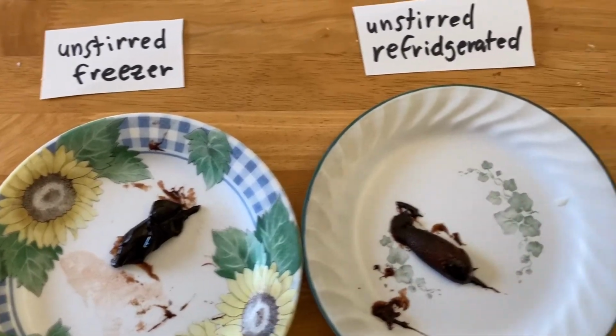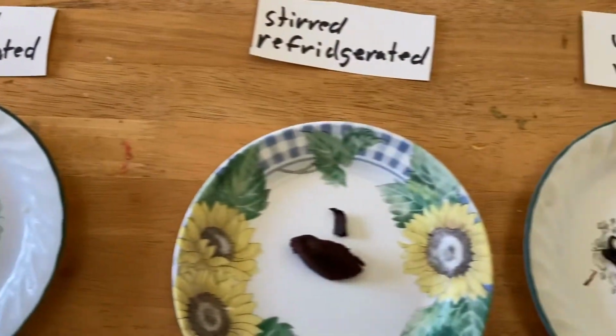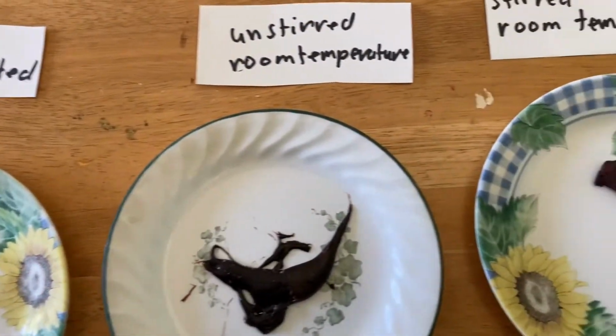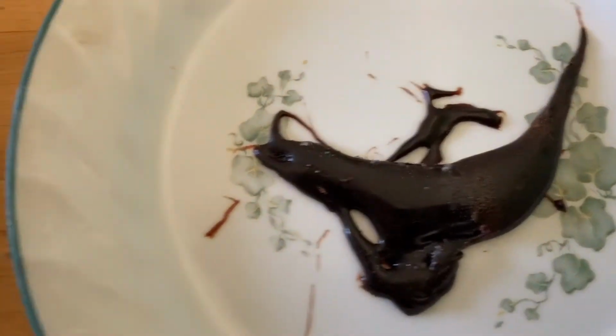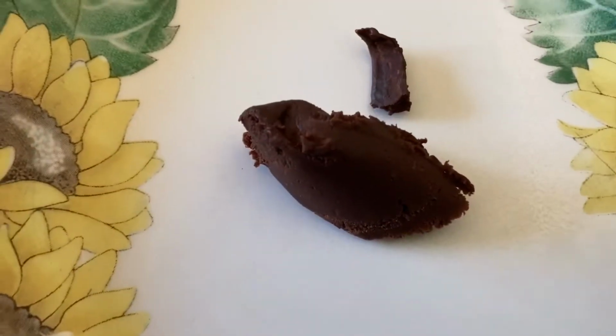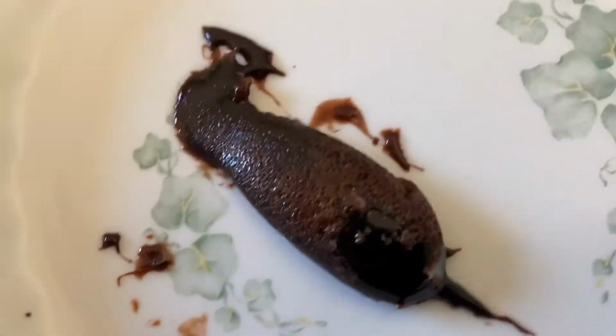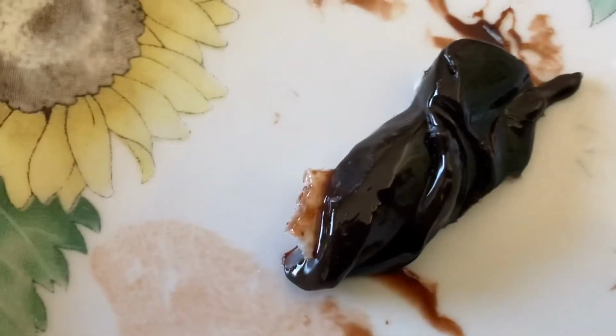In our last science of candy making video, we tried to make fudge. I was hoping to show how cooling time would affect the crystal size and the graininess of the fudge. It didn't really go as planned, so in this video we're going to talk a bit about the scientific method and some of the things that might have happened.